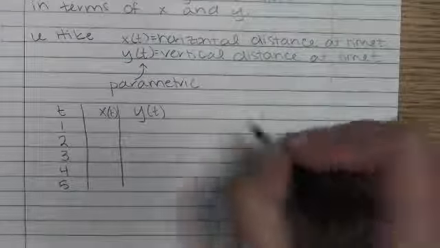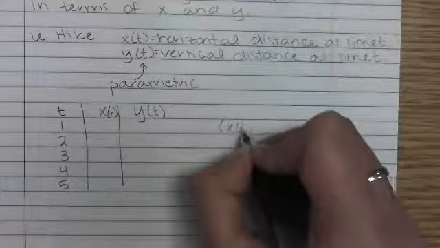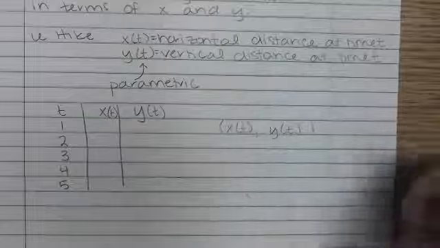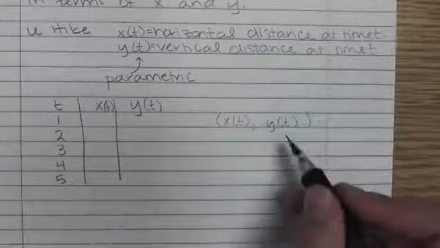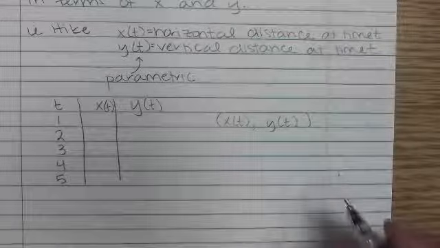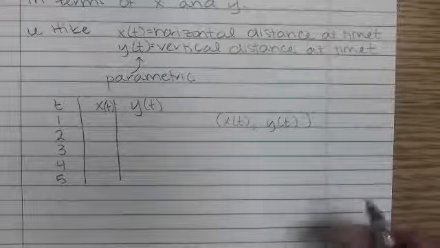Then if you were going to write a point for this, you wouldn't actually write the parameter out. You would just use the horizontal distance and the vertical distance, which are in terms of t, but you're not going to think of a t-axis. You're still going to graph it as an x and a y.